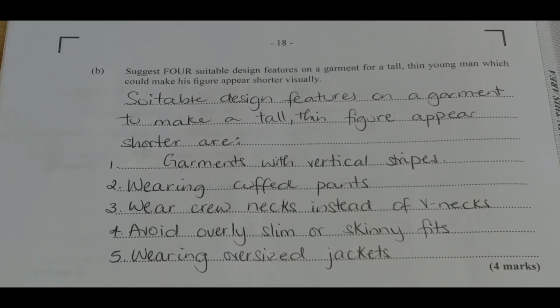When you cuff a garment, that tends to shorten your length, so that would be another feature of the design that we can use for this particular person. Next, to wear crew necks instead of v-necks. V-necks tend to accentuate the neckline, making it appear longer. So with crew necks, which are usually round necks, they tend to make the neckline appear a bit shorter.